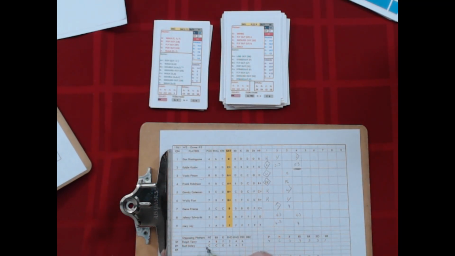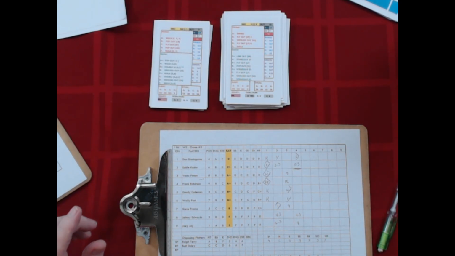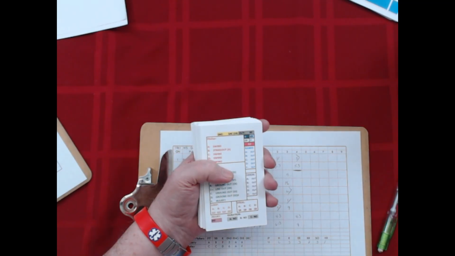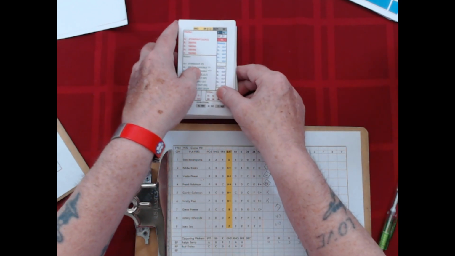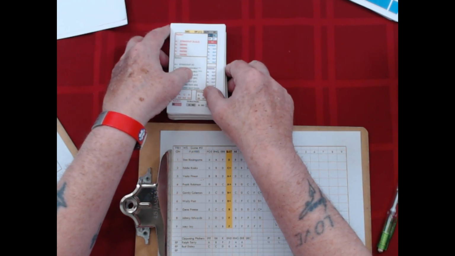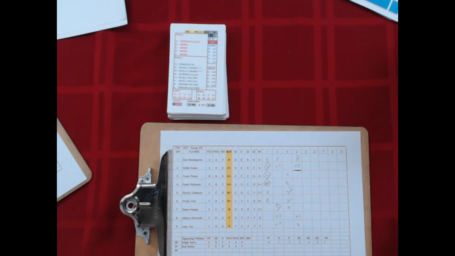On the mound now for the Reds is Bud Daly, who's a C pitcher. Time out for the card shuffling. Here's what I do. I just did the shuffle, but now I'm going to turn the deck over. Okay, here we go. Top of the fifth.